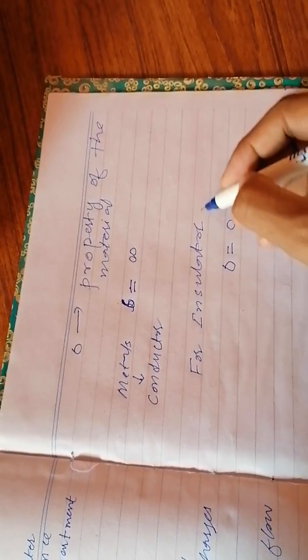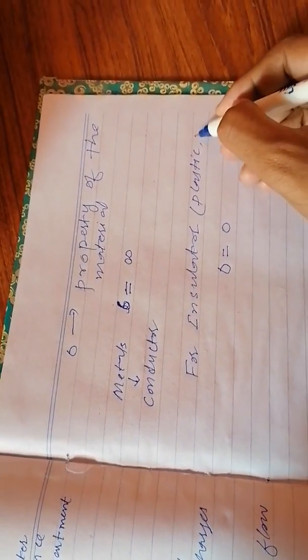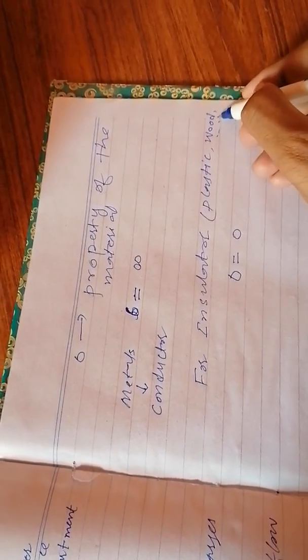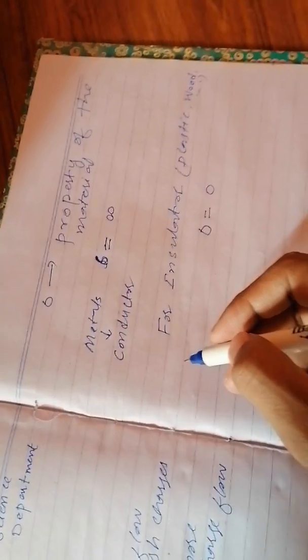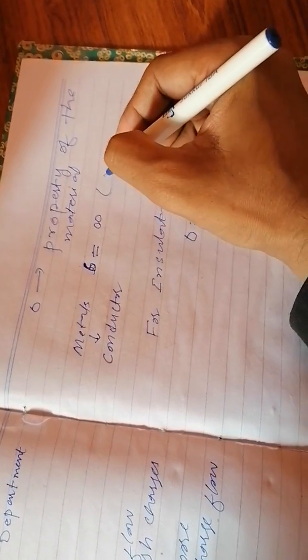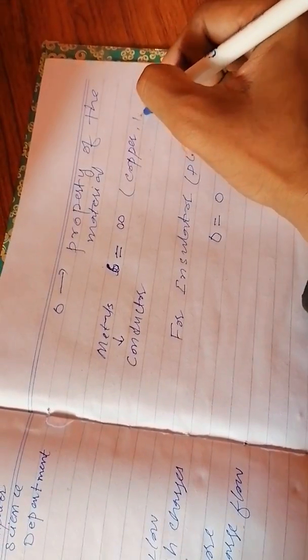These are insulators. And metals such as copper, iron.